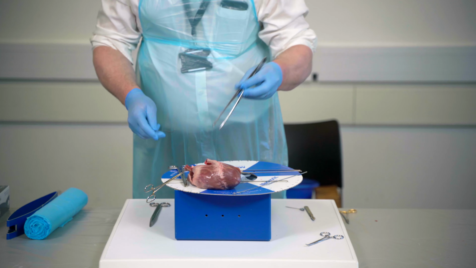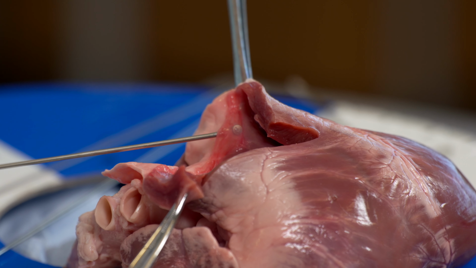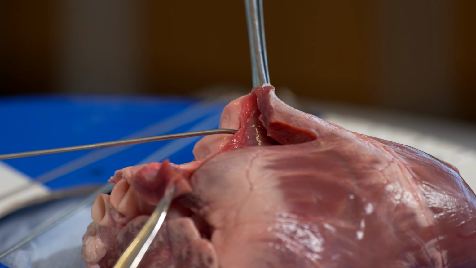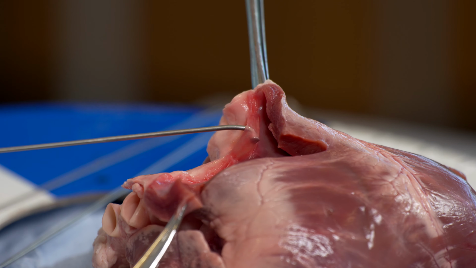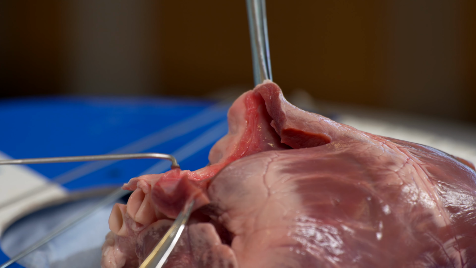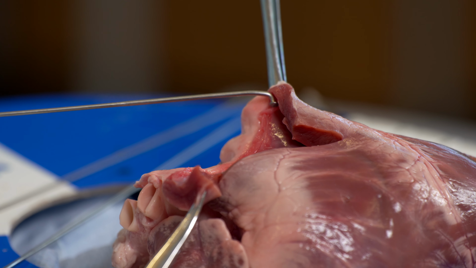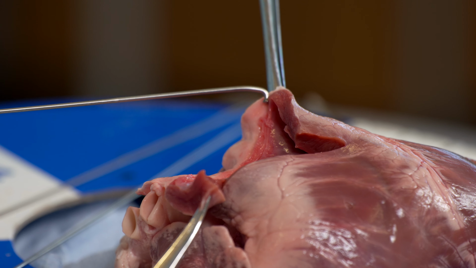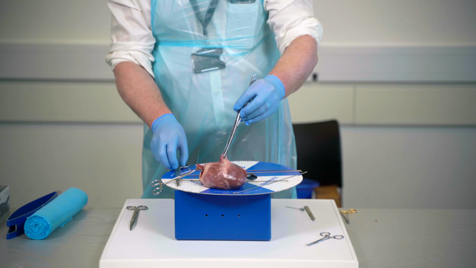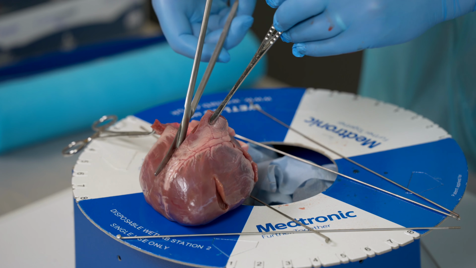And very thin translucent material here. We have in fact damaged this cusp in cutting open the pulmonary root, but you get the idea. This edge would have been connected to this edge. So we'll open the right ventricle a bit more.